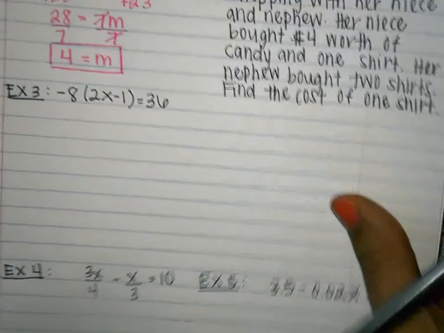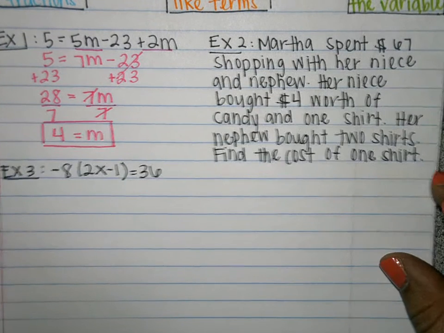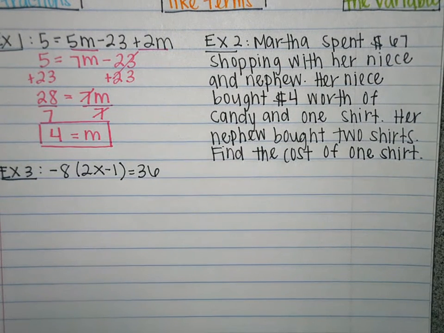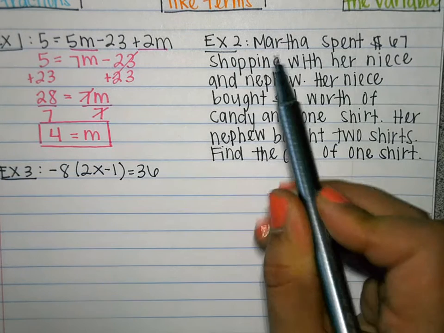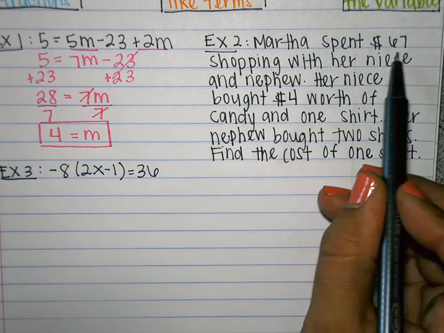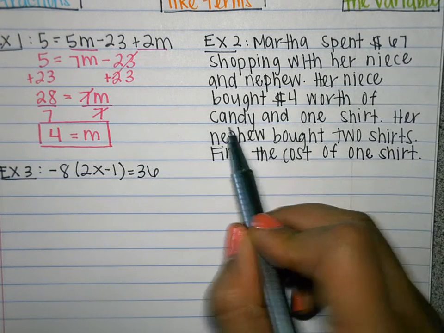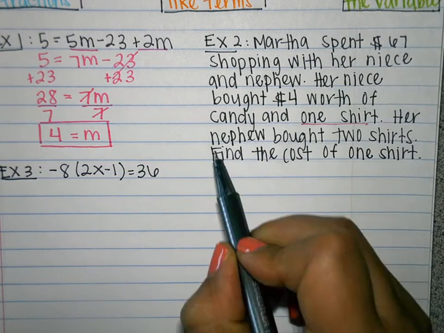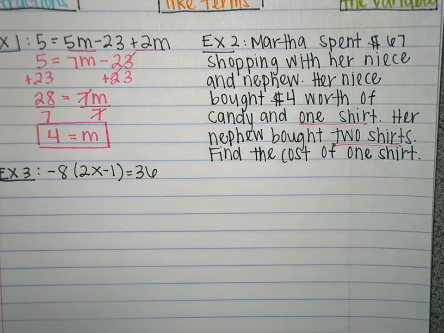Let's do example 2. So in my notebook, I just put example 2 next to example 1. And here's the problem. You do not have to write it all out. Just write out the work that I'm doing. But I want you to see what the problem is. So Martha spent $67 shopping with her niece and nephew. Her niece bought $4 worth of candy and 1 shirt. And her nephew bought only 2 shirts. I want you to find the cost of 1 shirt.